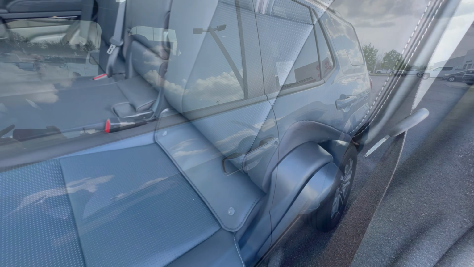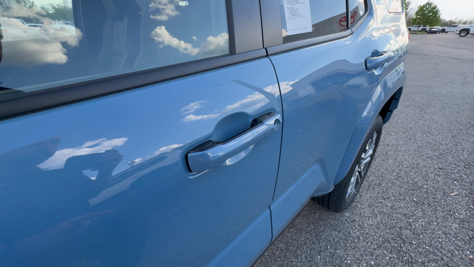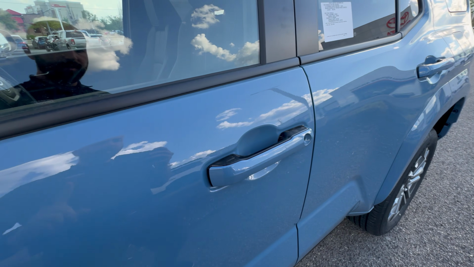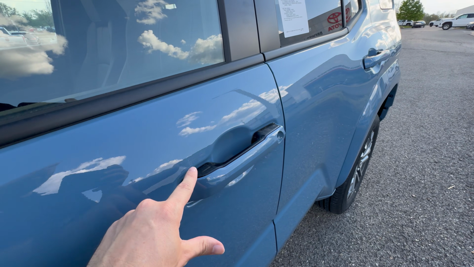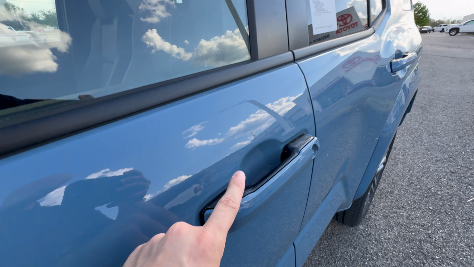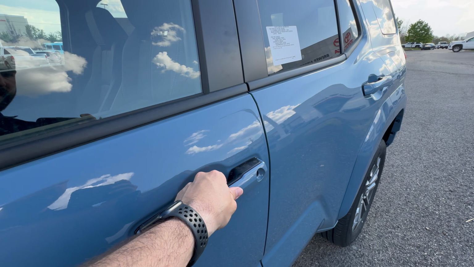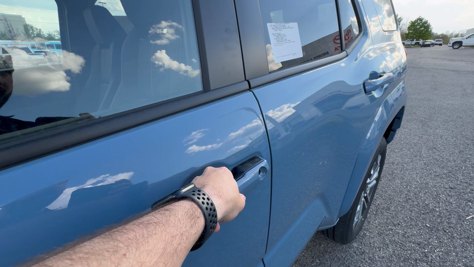It covers them. Now, this also comes with smart key system on the door, so as soon as you put your hand here, it unlocks. Now, you can lock them by just pushing this right here. It locks all the doors. If you hold your hand here for more than 3 seconds, it'll actually unlock all.